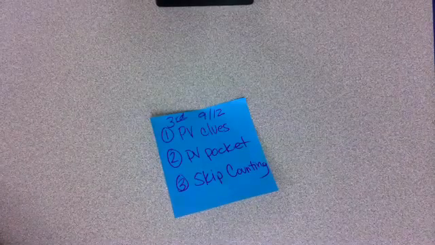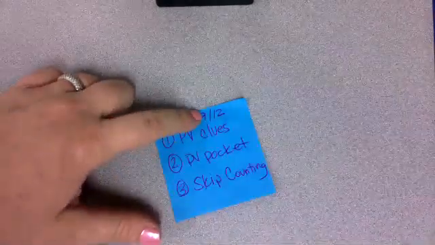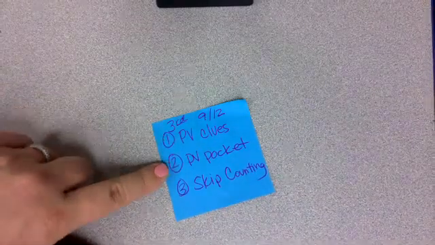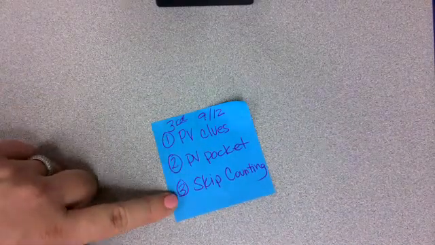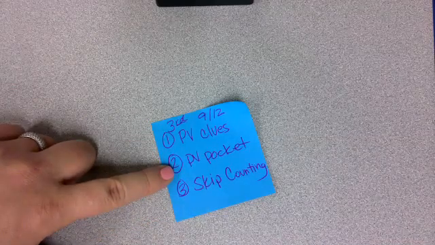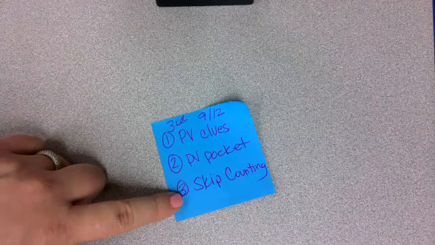This is the third grade small group lesson for September 12th. Big deal things today: place value clues, place value pocket, and then skip counting. So I would just go with how long this takes, about 5 minutes here, and then the rest of the time for this one, so we can try and get kids caught up.